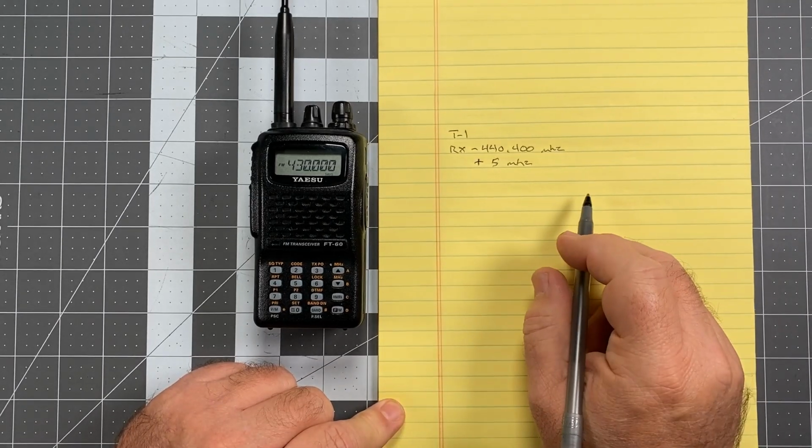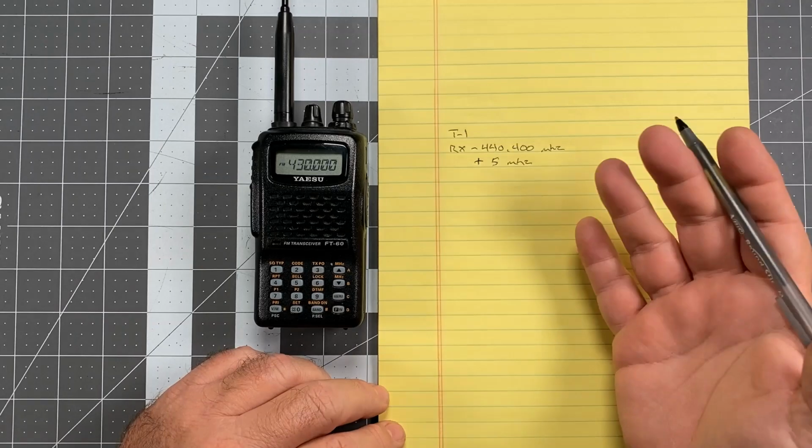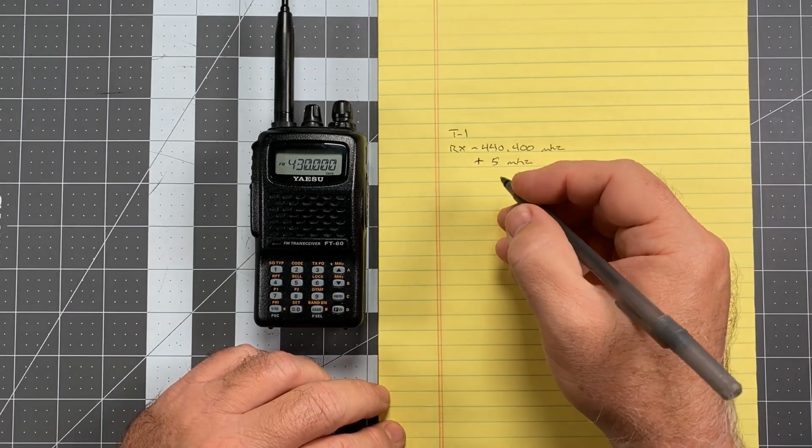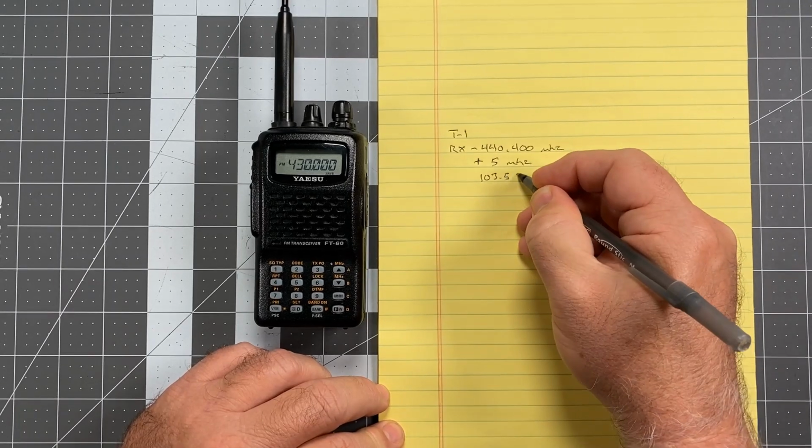The next thing you need to know is what is the applicable CTCSS or DCS tone. In this case, it's CTCSS, and it's 103.5 hertz.